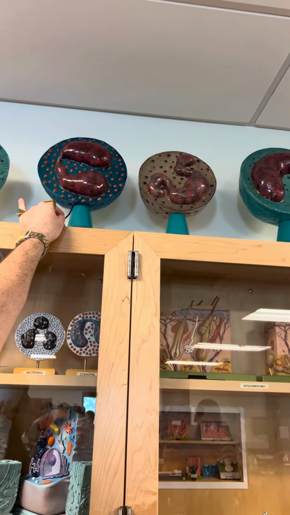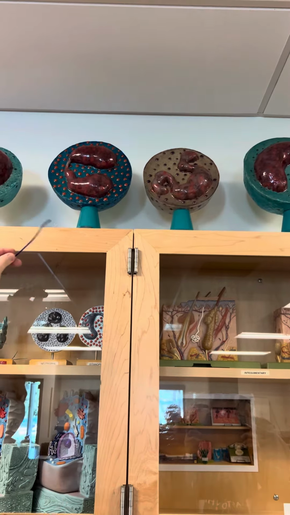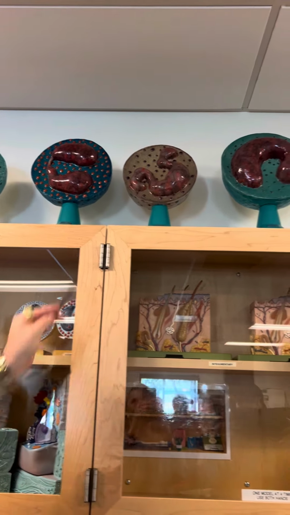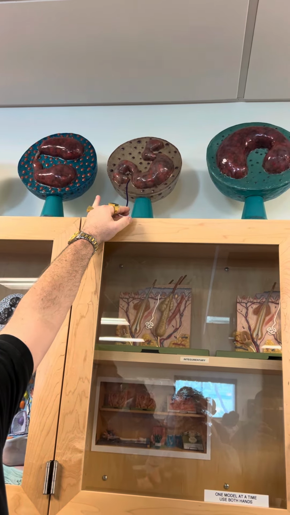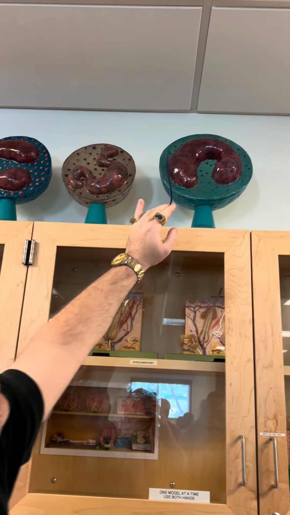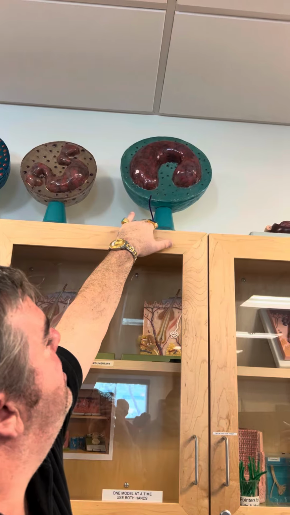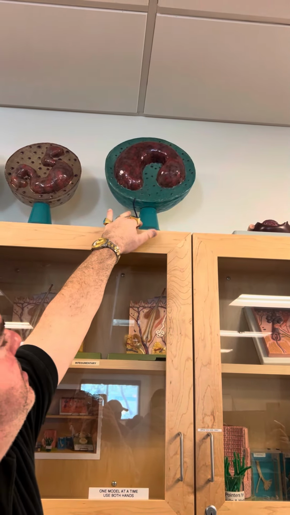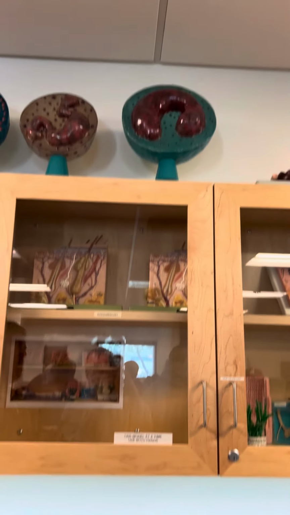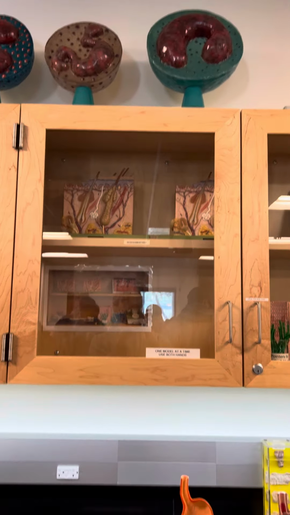So this one is the eosinophil, reduces inflammation. This one will be purplish blue dots. We call the basophil, promotes inflammation. And then which one is this? The monocyte, kidney-shaped nucleus. So once this cell leaves the blood, that monocyte becomes a macrophage.